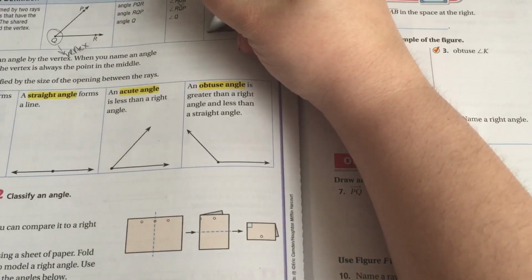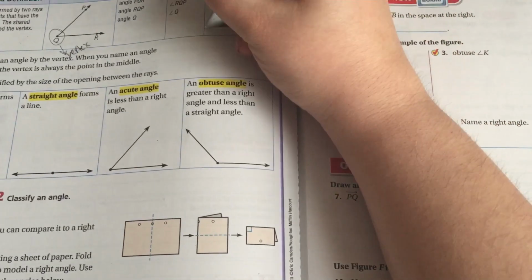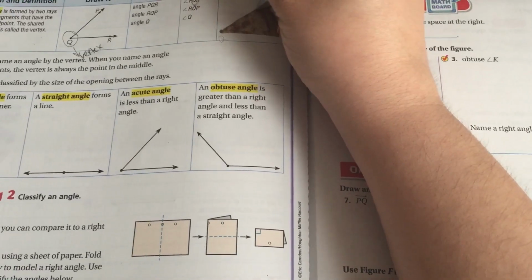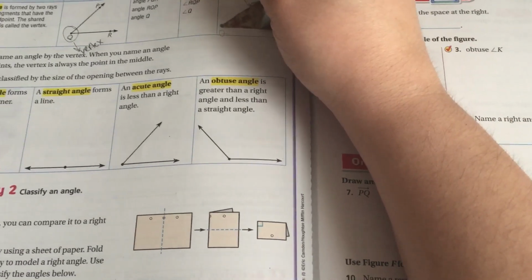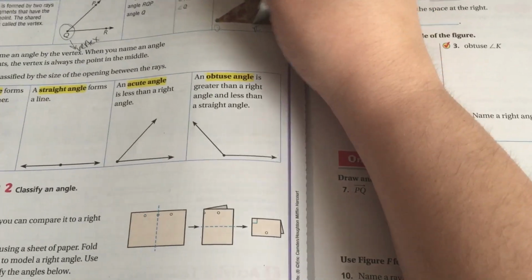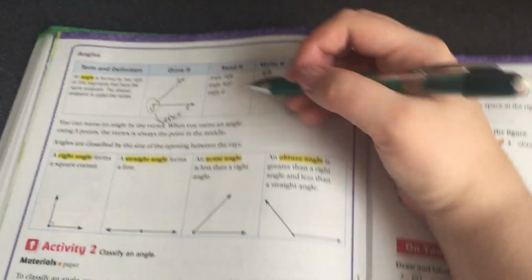An example of that would be a piece of pizza. Here's my vertex. That's point Q. And then I could draw up to get a P over an R. So that angle matches that one.